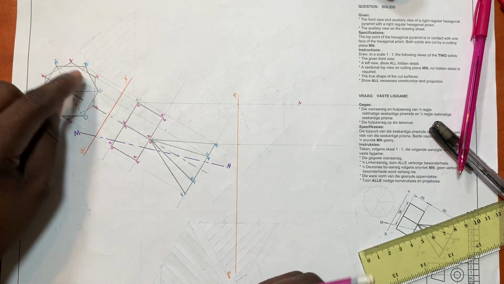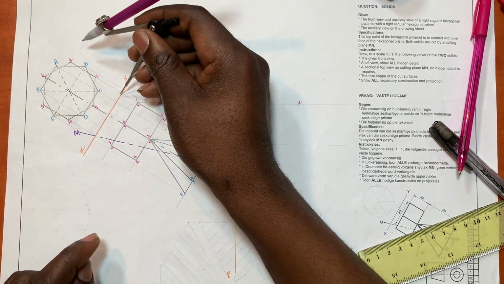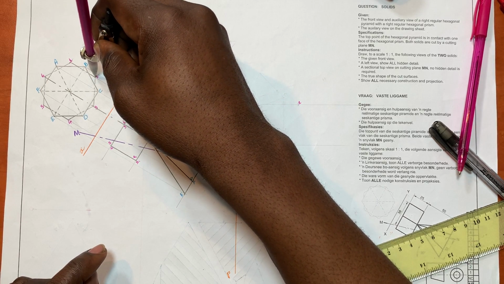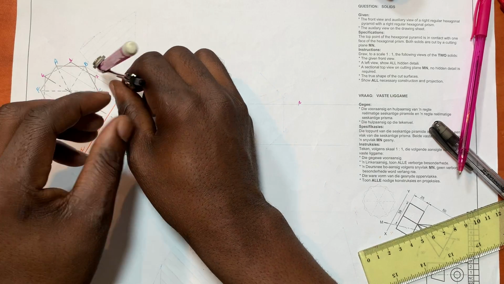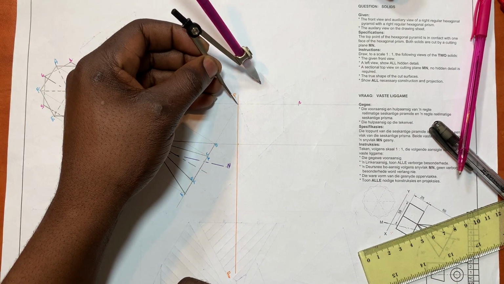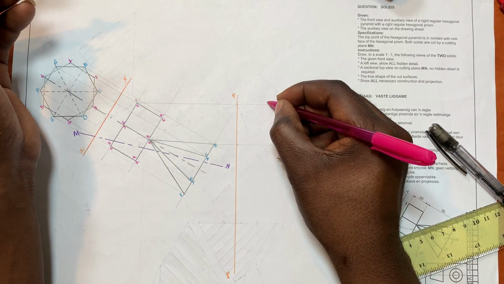So point 2 is still in the very same line, so which means I'll still have to place it here. Understand? So from here to point 2, which is this one. So now without disturbing your drawing compass, come, which means even here still using the very same point 2. So this is going to be point 2.